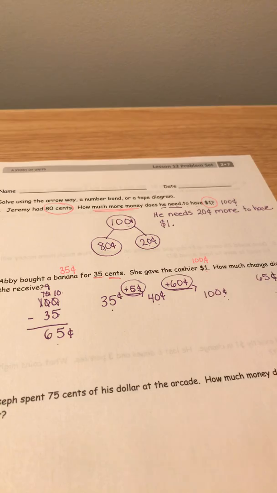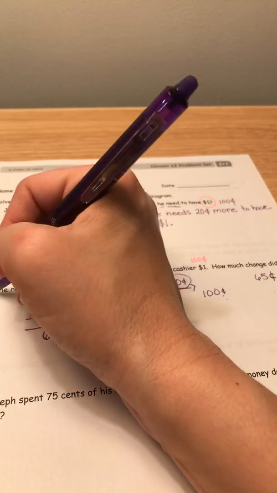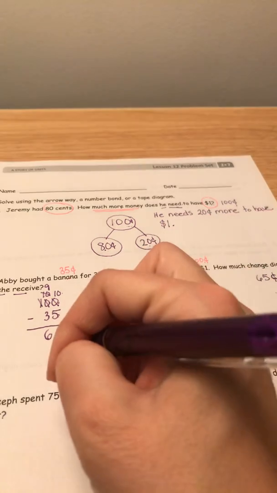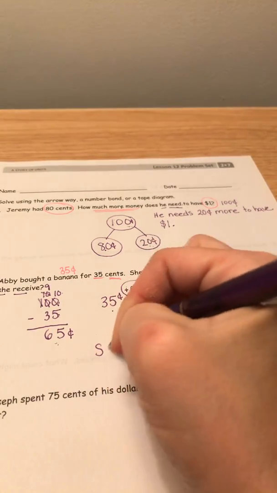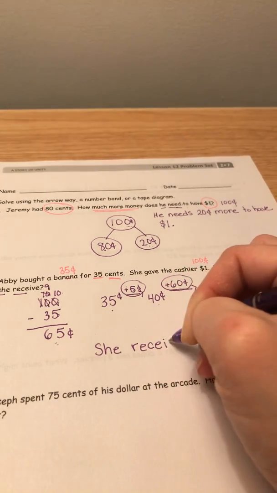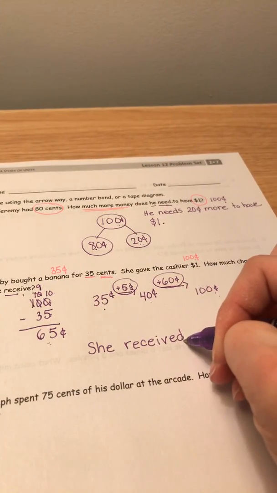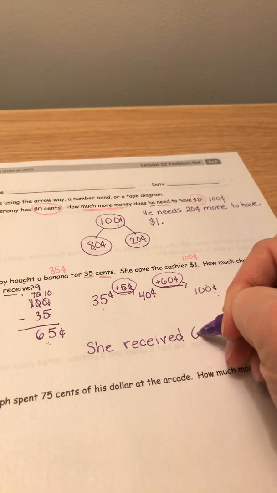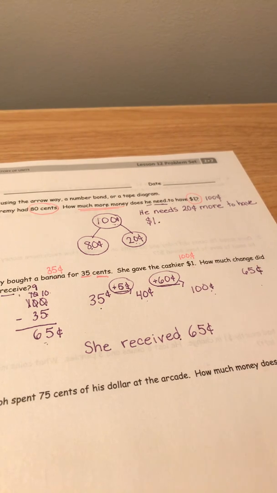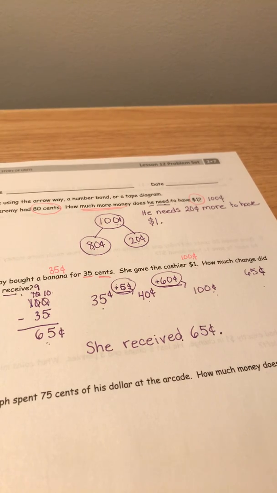So how much change did she receive? We're going to say right from our question, we're going to get our answer statement. She received, right? She received 65 cents. Don't spell received incorrectly because it's right here for you. All you have to do is put a D at the end. She received 65 cents, and you can say from the cashier, or you could just put a period right there. She received 65 cents. Okay.